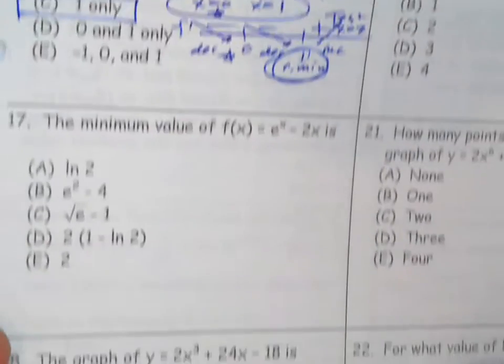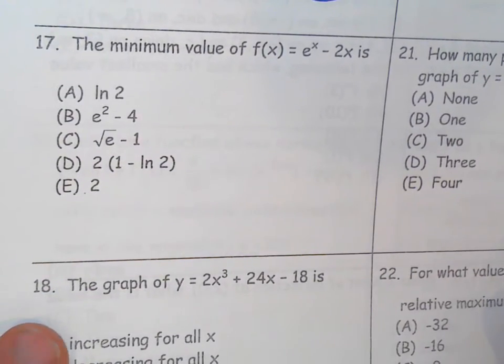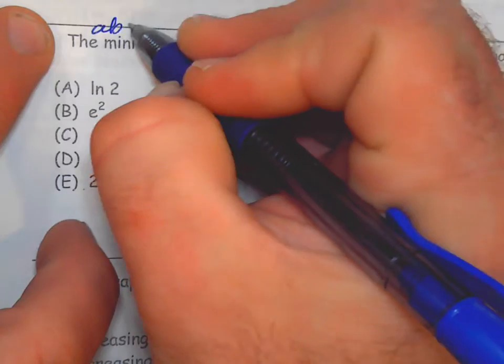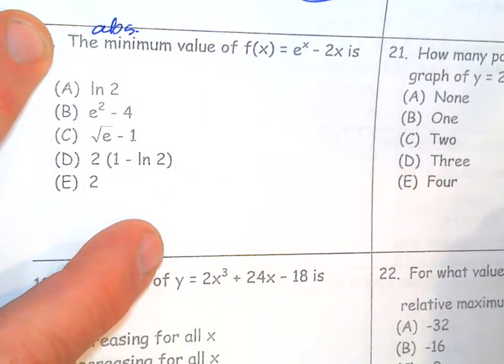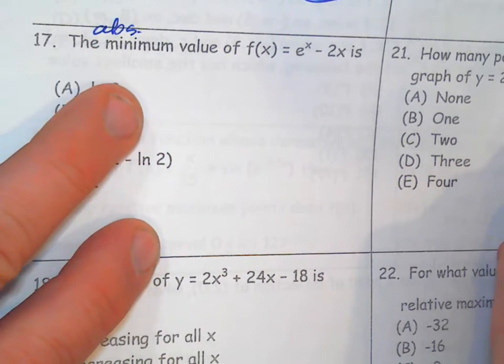Okay. 17. What's the minimum? That means absolute. Now, it doesn't give you endpoints, so we can't do EVT.